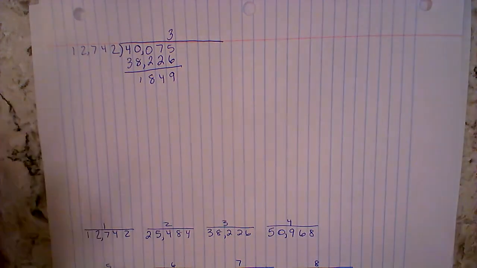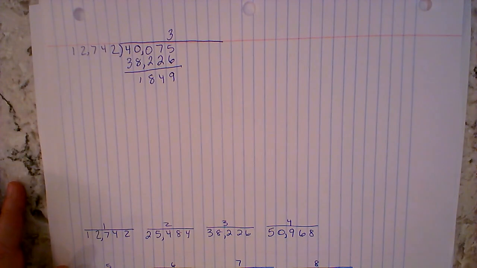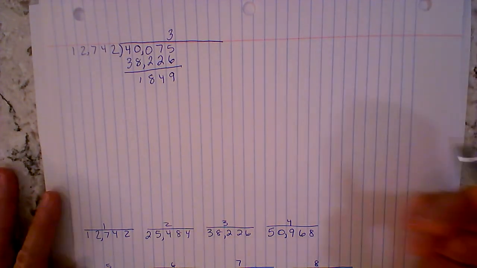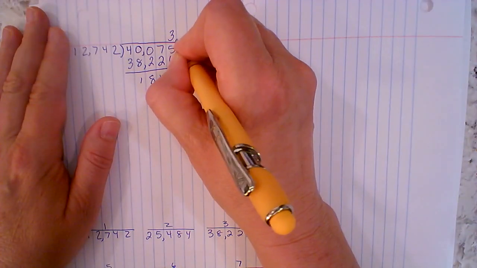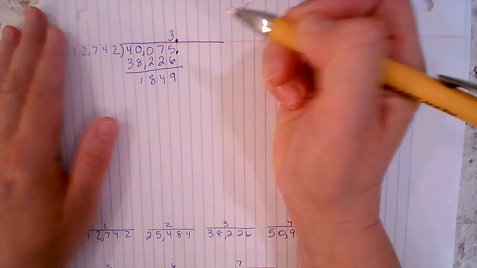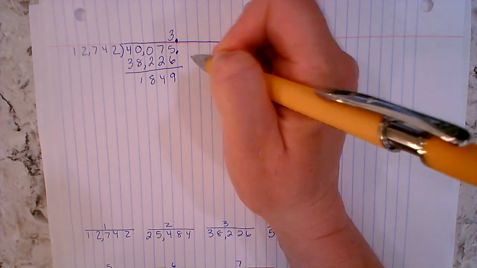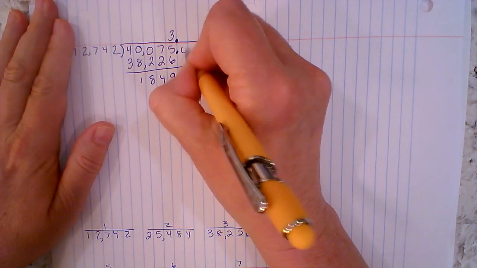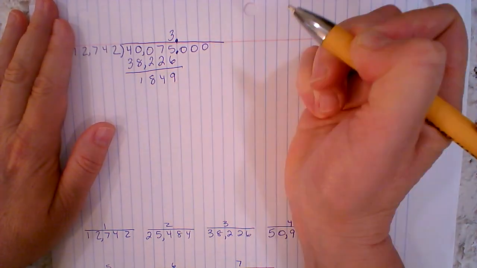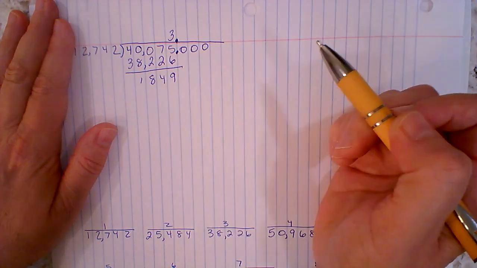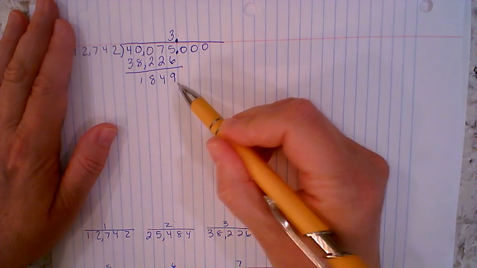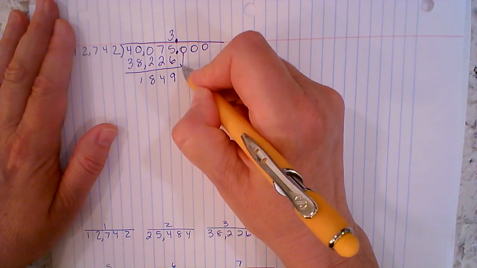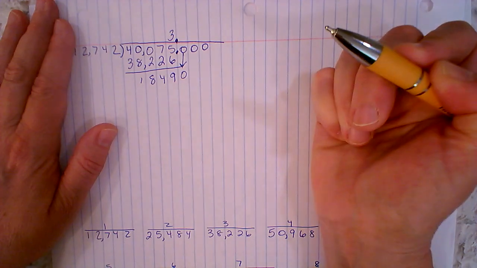1,849. Now, okay, what do we do now? We have to go to the thousands place. So what we're going to do is put a decimal point here, because we know it's not going to be a whole number, and I'm going to pull out, since we have to go to the thousands place, my 3 zeros. All right, so at this point, we're going to just bring down this 0.